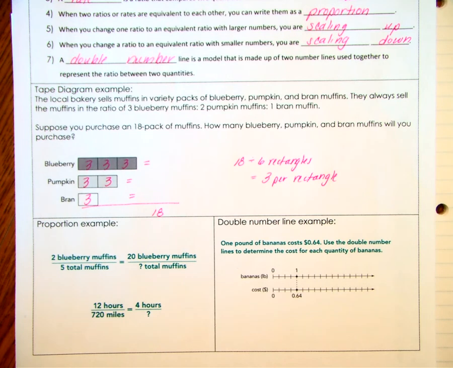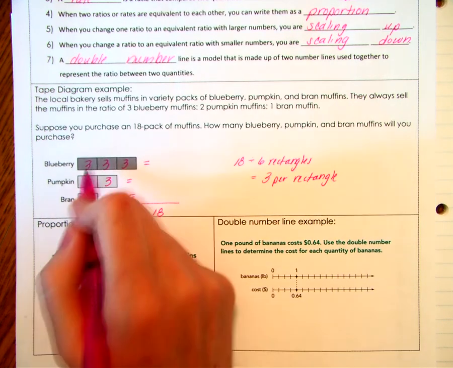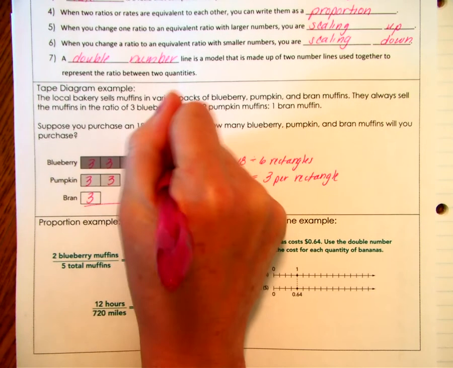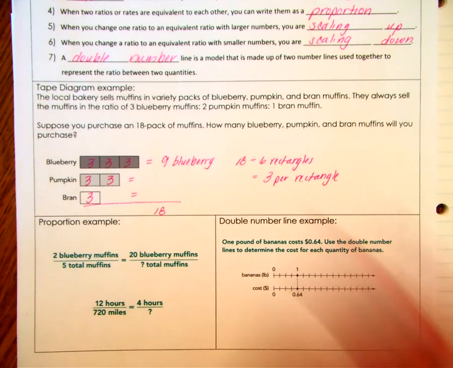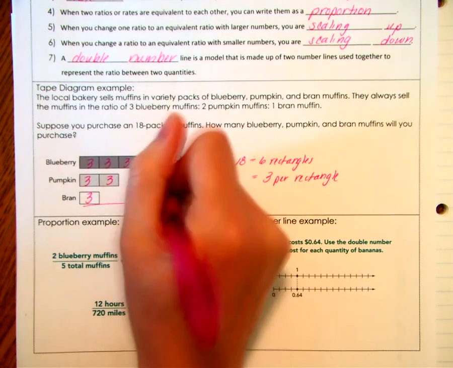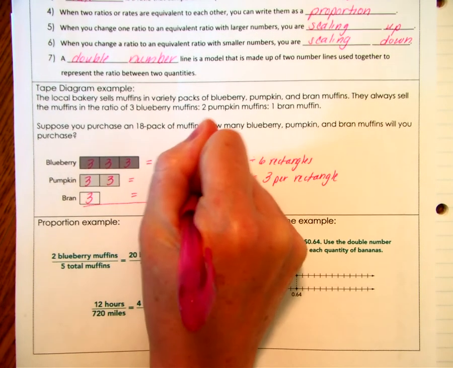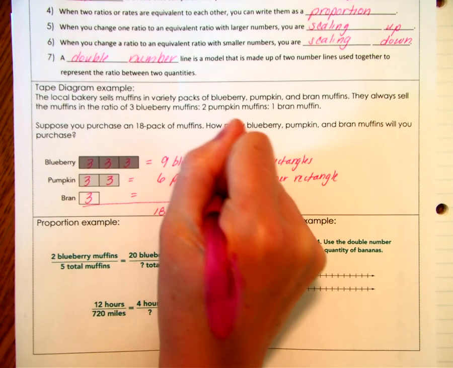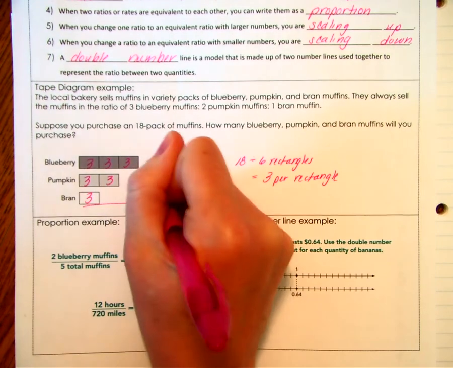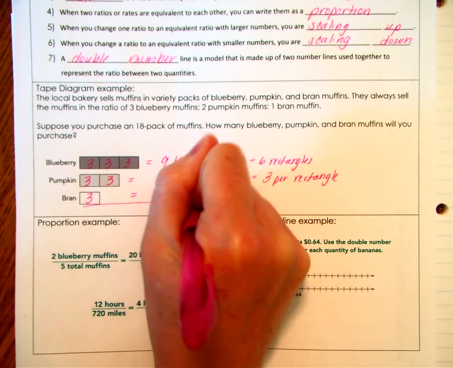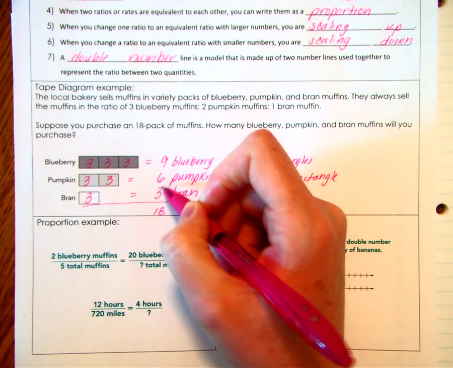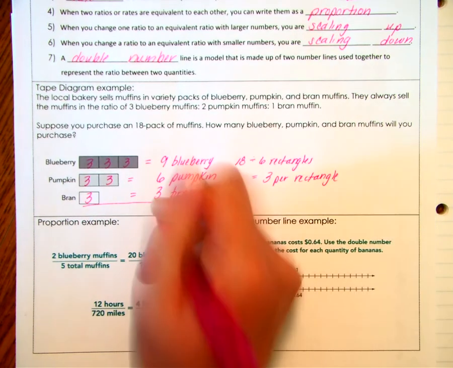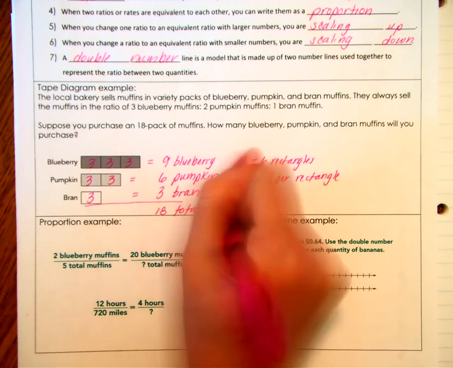So how many blueberry muffins do you have? 3, 6, 9. 9 blueberry. How many pumpkin? 3, 6. 6 pumpkin. And how many bran? 3 bran. Quick addition check. 9 plus 6 is 15. 15 plus 3 is, in fact, 18 total muffins.